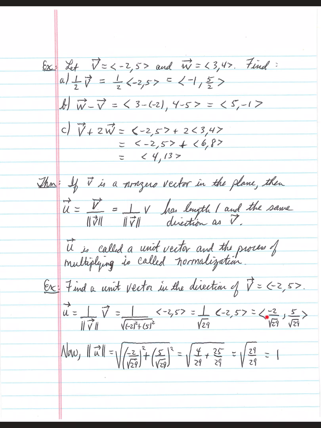Double check just to be sure. If we find the magnitude of u, we square each component and add them together. That's 4 over 29 plus 25 over 29. Sure enough, that gives us 1, and the square root of 1 is 1.